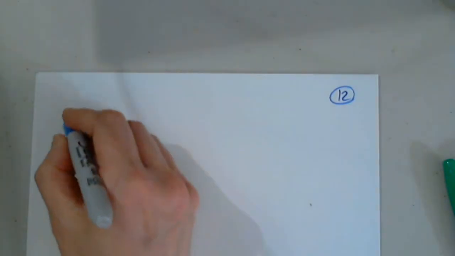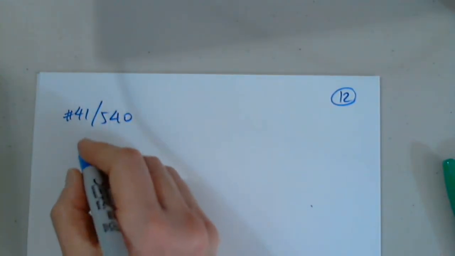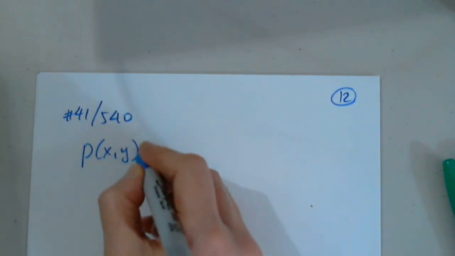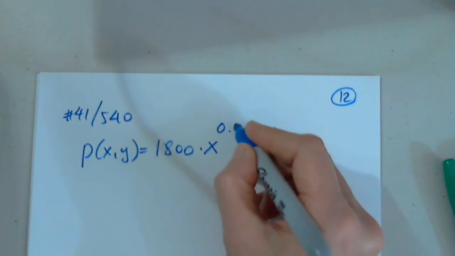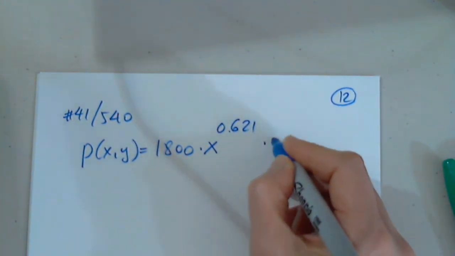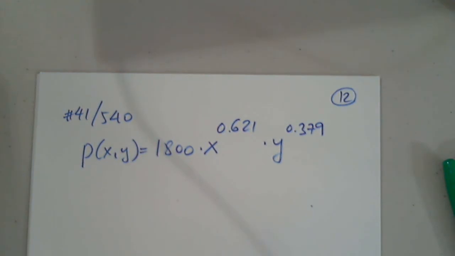So we have P of X, this is number 41 on page 540, and this is P of X comma Y equals 1800 times X to the 0.621 times Y to the 0.379.